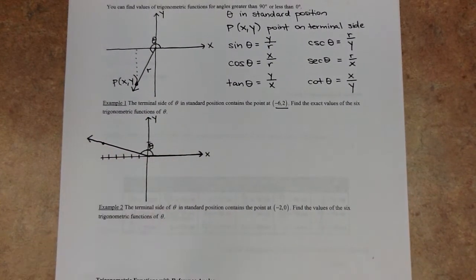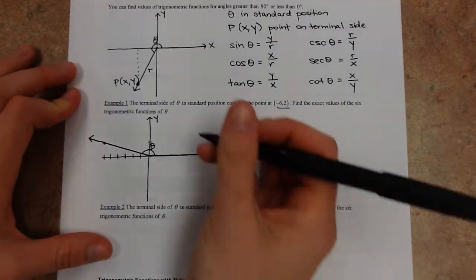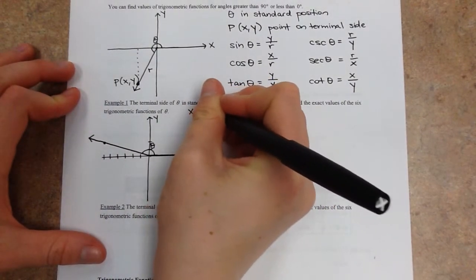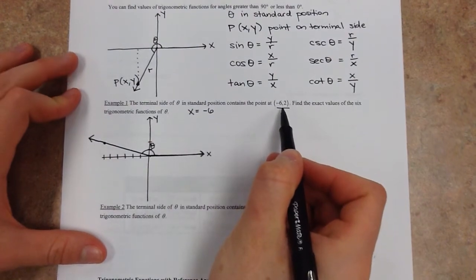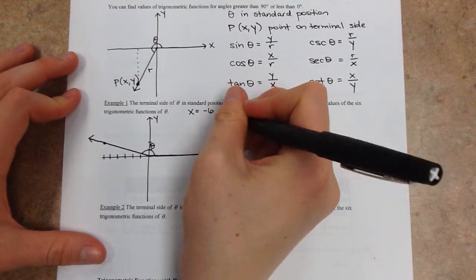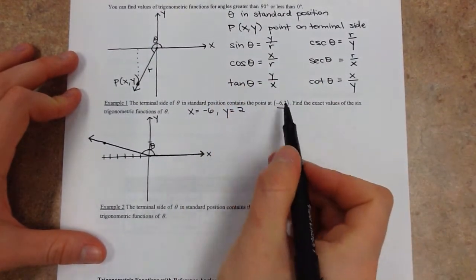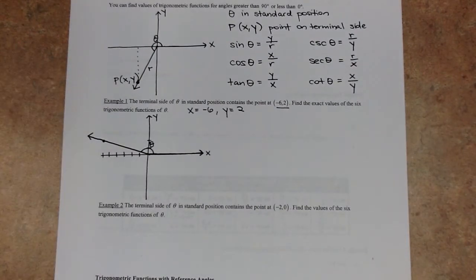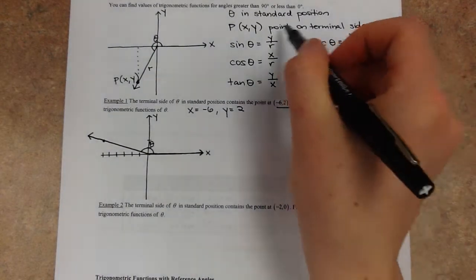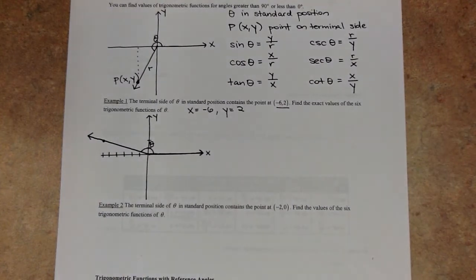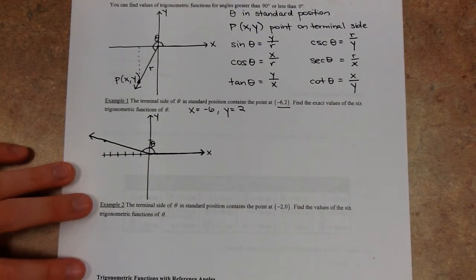So here's the thing that gets weird, like I said. Your x value is a -6, and I'm just getting that off of this point right here. Your y value is a +2. Again, just getting it right off of this point. So since my x value is negative, a couple of these values are going to end up being negative, which we haven't seen yet. Now lastly, we need to get r.